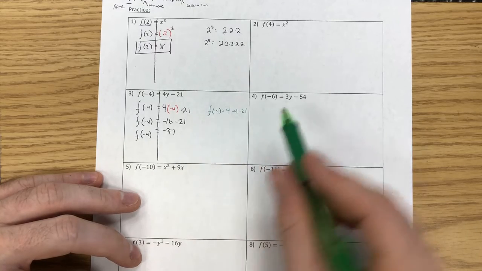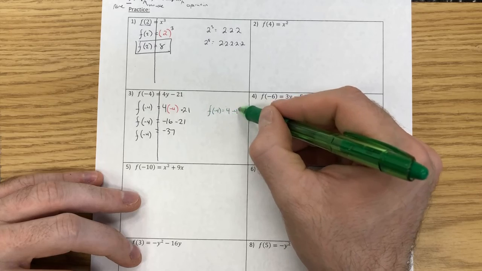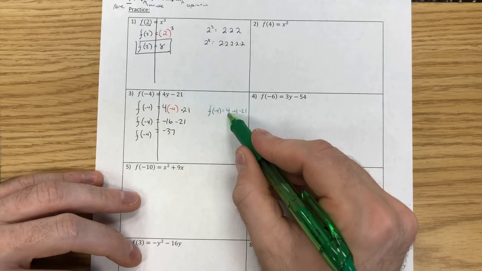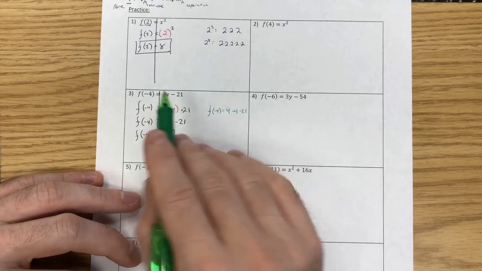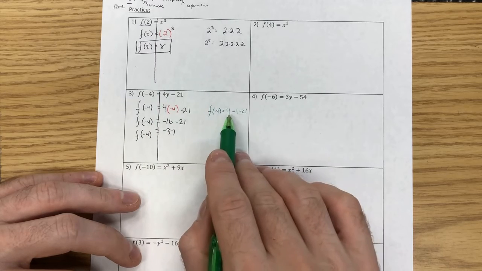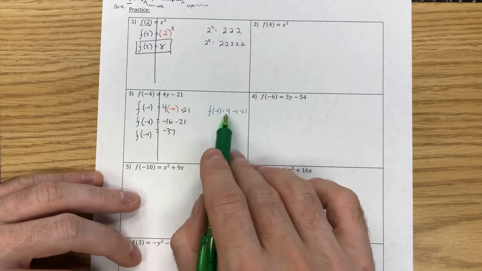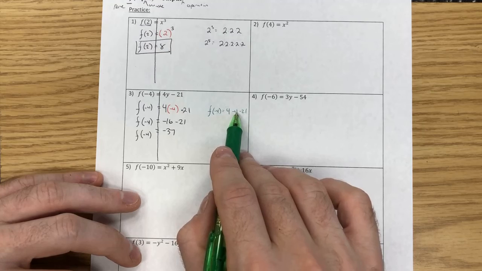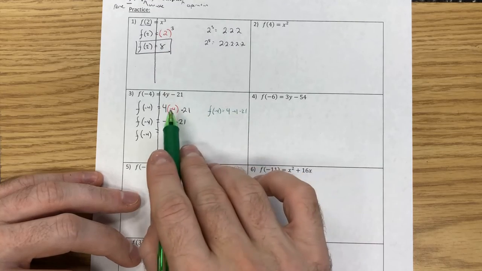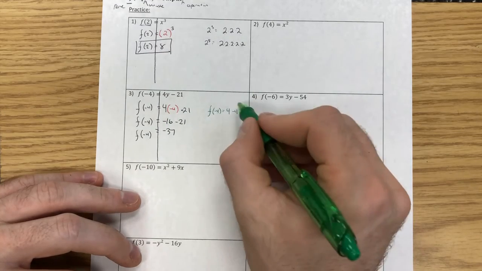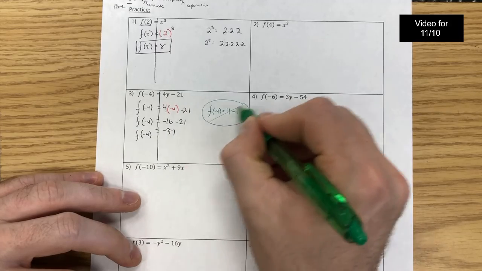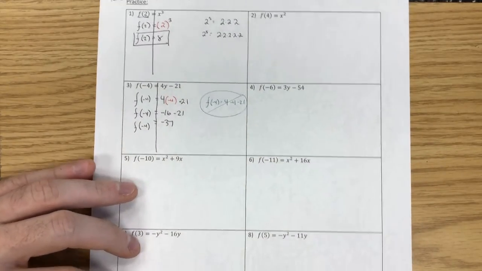Kind of, sort of. But because they didn't put parentheses around their 4, it looks like I'm taking 4 minus 4. I'm no longer multiplying, all of a sudden I'm subtracting. And we can't change operations like that willy-nilly. So I put parentheses around it to stop us from making mistakes like this. Let's go ahead and not do it that way.